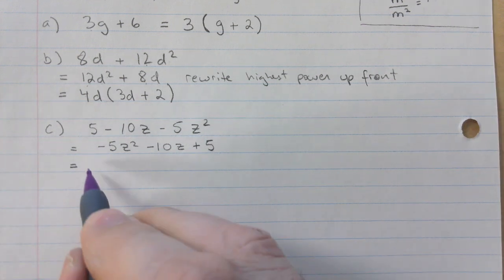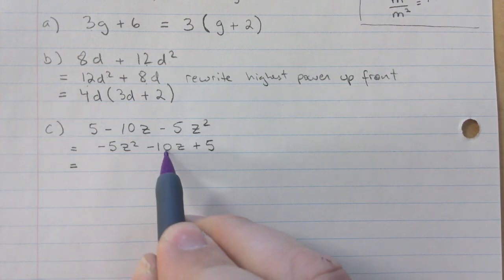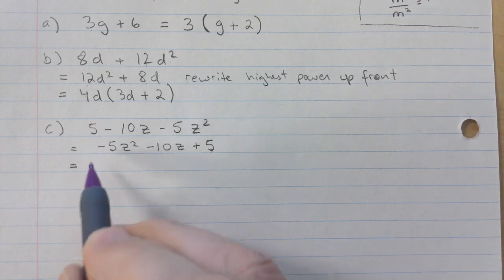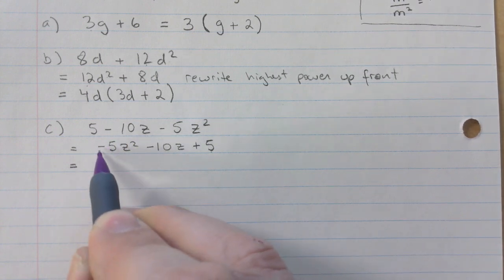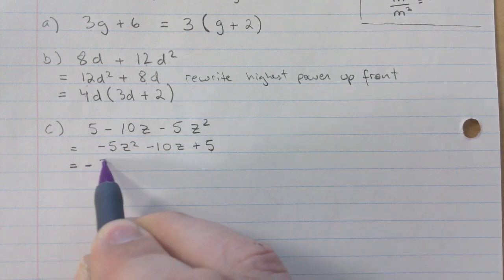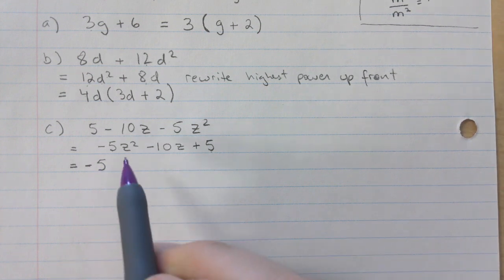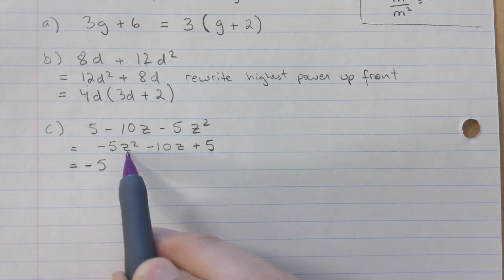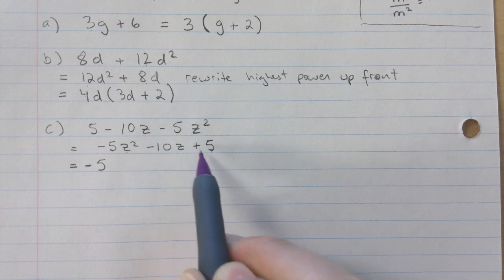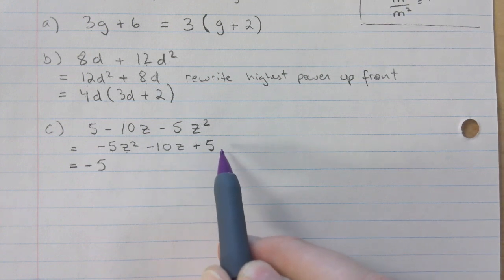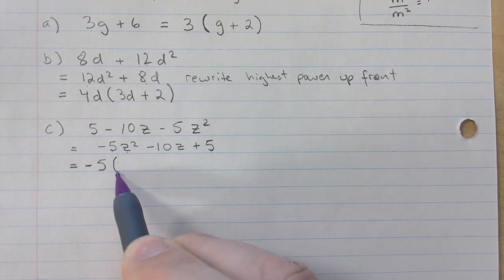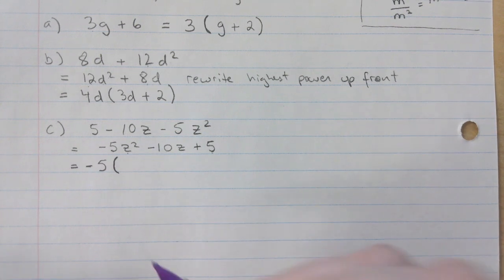So we see that 5 goes into all of these numbers. And because my leading coefficient is negative, I'm going to take out a negative 5. Can I do a z? This one has a z, this one has a z, this does not have a z, so z does not work. We can only take out a negative 5.